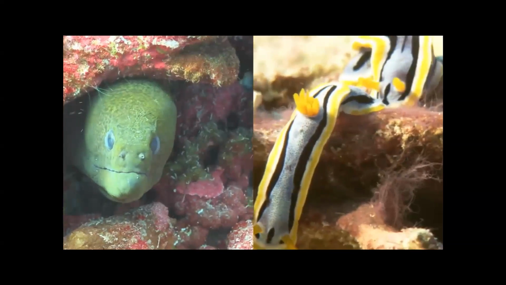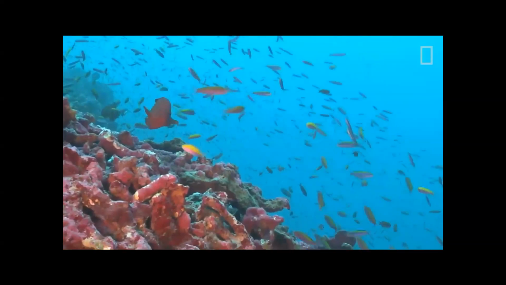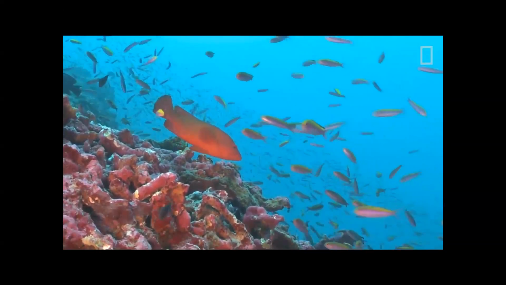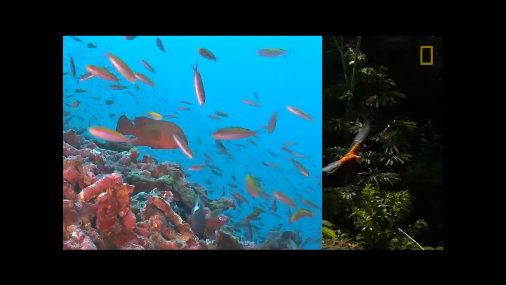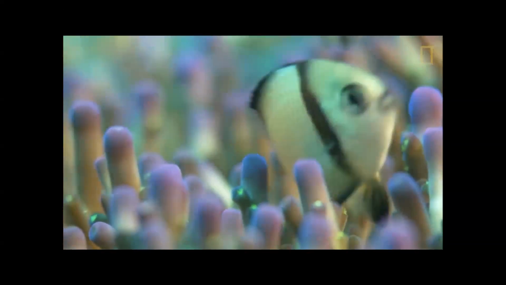Coral reefs are home to 25% of all marine creatures. It's been estimated that up to 2 million species inhabit coral reefs, rivaling the biodiversity of the rainforest. The reefs provide rich habitat that helps protect young fish as they grow.